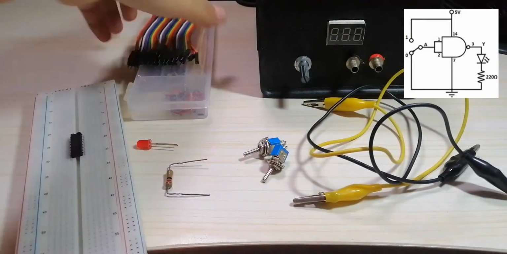And I will open first this case of jumper wires.